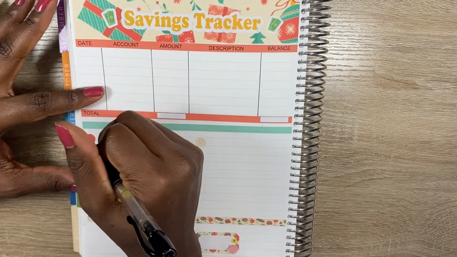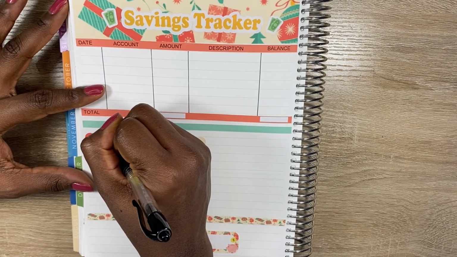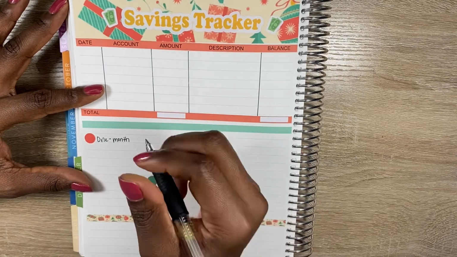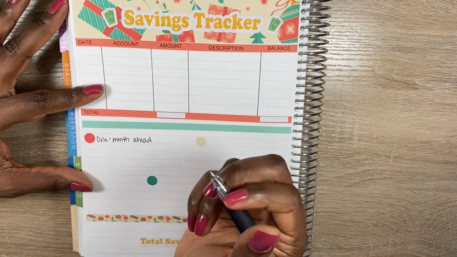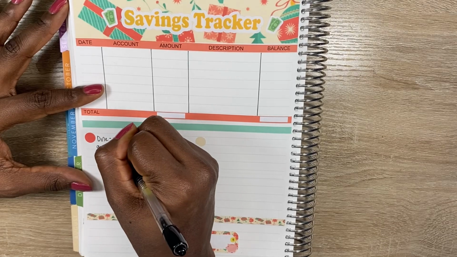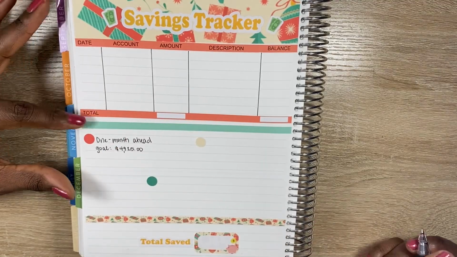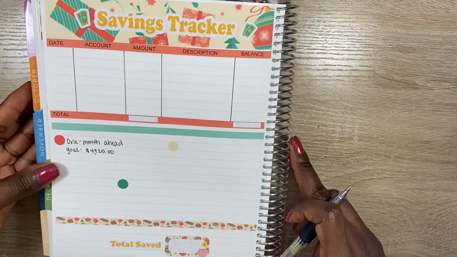So the first one will be 1 month ahead, because like I've mentioned, we like to save our paychecks from the current month for the following month. So this will be one of the categories, 1 month ahead. And the goal amount for this category will be $4,925. And that is the exact amount that we budget for. As you can see here in our monthly budget, the $4,925, that's where that number comes from. So we just save for it each month.